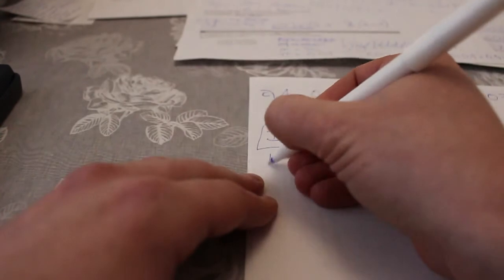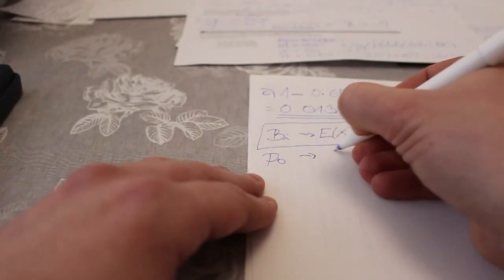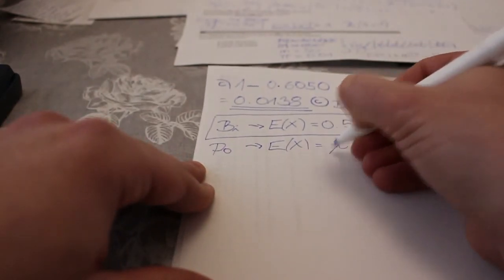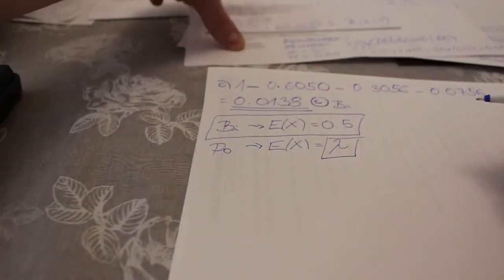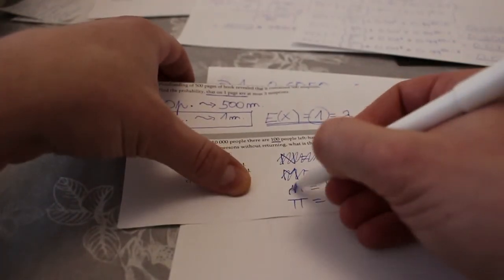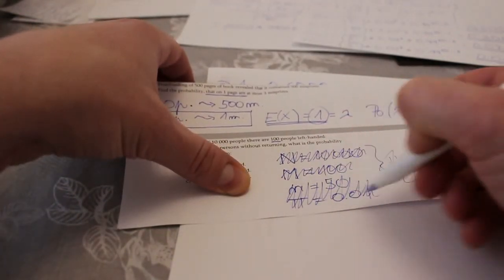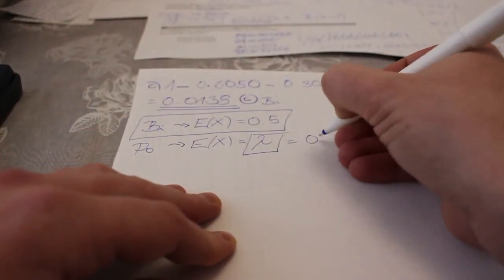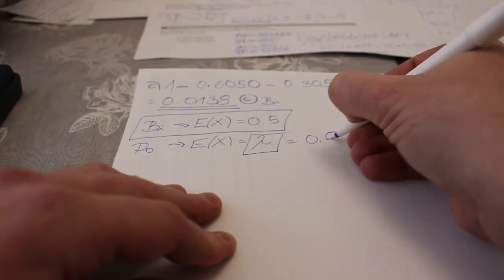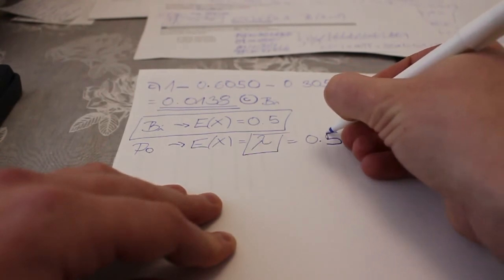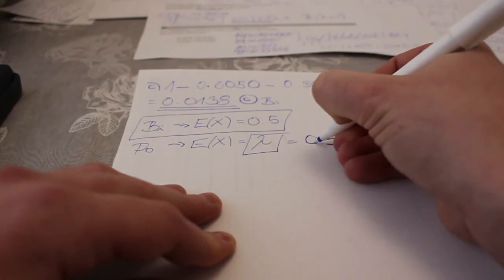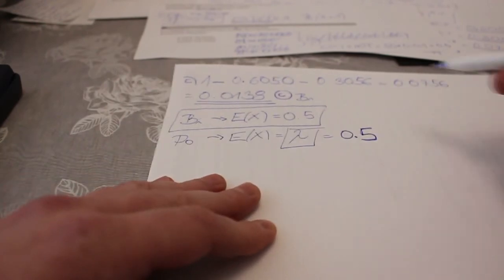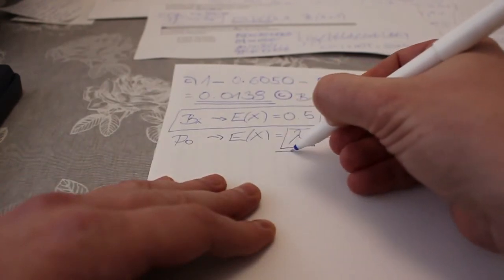And Poisson distribution uses expected value equal to lambda. So I will reduce these two parameters to one parameter lambda equal to 0.5, and I will try to recalculate everything one more time with this one parameter lambda.